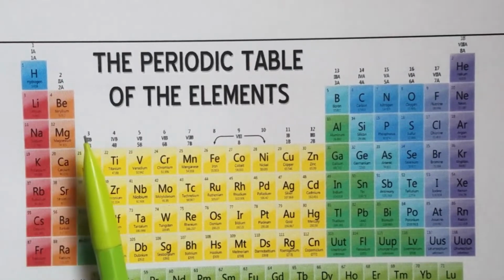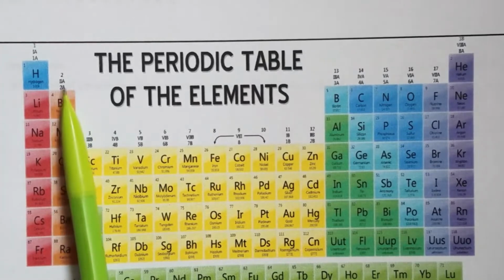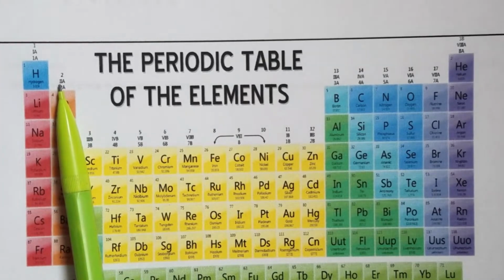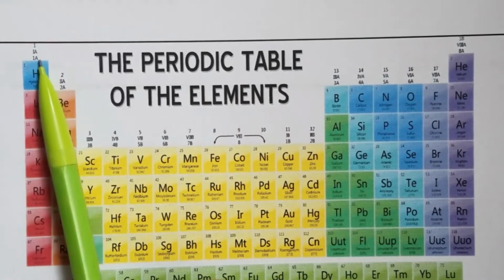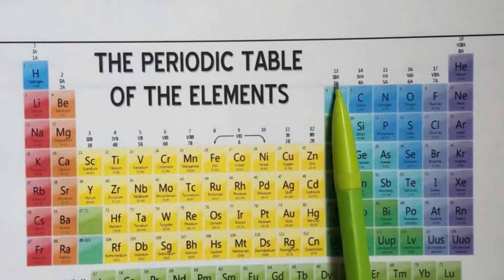Then you have 2A, or just number 2. So that's 1A, 2A, and then 3A.